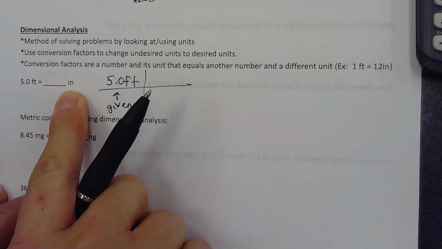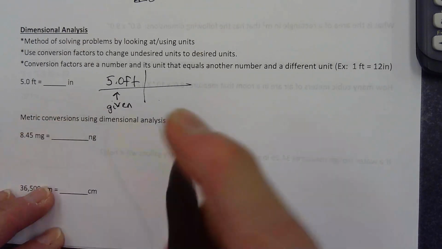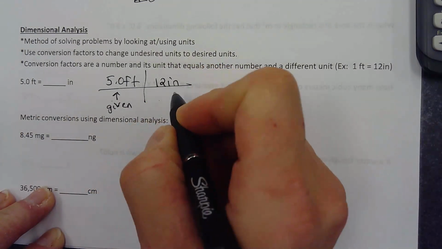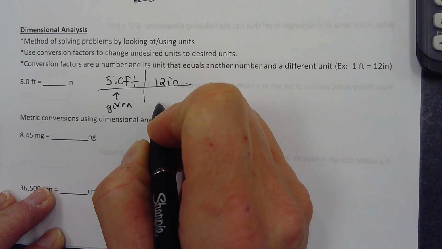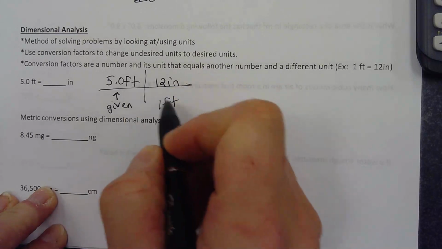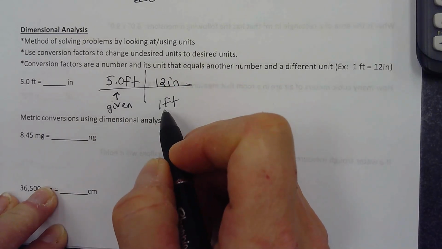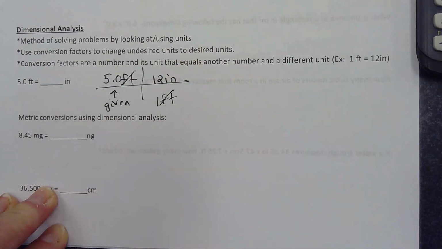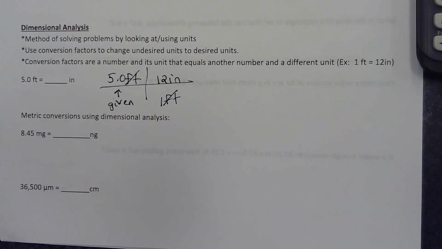Inches. And what number goes with inches? 12. So we put 12 inches on top, and what goes on bottom is our undesired unit, which is what? Feet, and it goes with 1 foot. Because they are top and bottom, what cancels? The unit of feet. The unit of feet cancels.